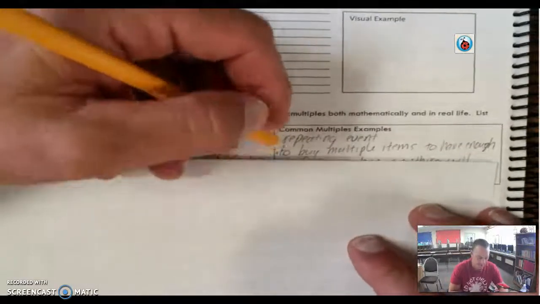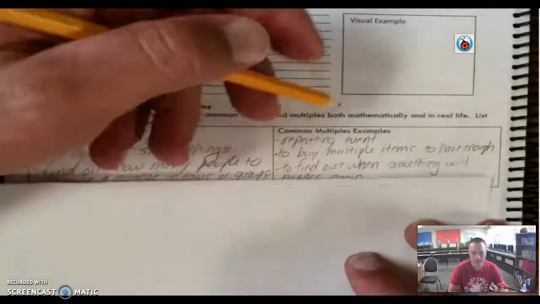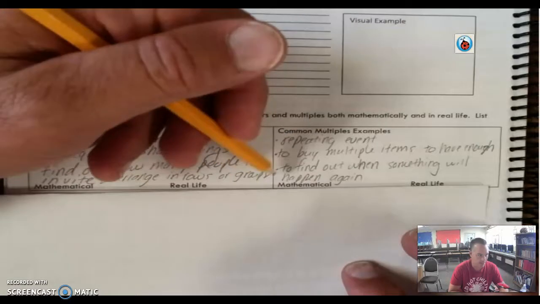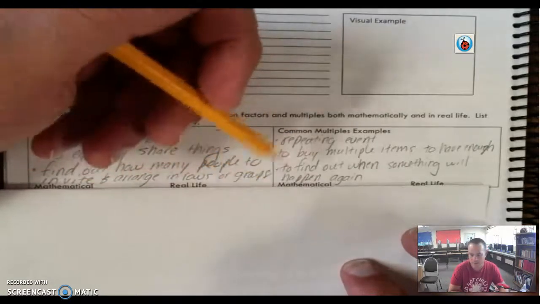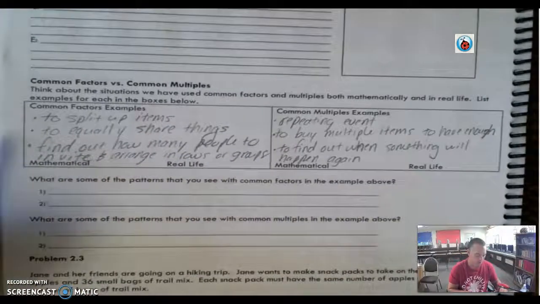When you're buying items so that everyone has enough. So when you're buying like hot dogs and buns, it would be a multiple event. And to find out when something will happen again, like cicadas coming back every 13 or 17 years. So those are common multiples. These 4 questions right here, you don't need to do. They have to do with something that I don't think is important, so don't worry about that.